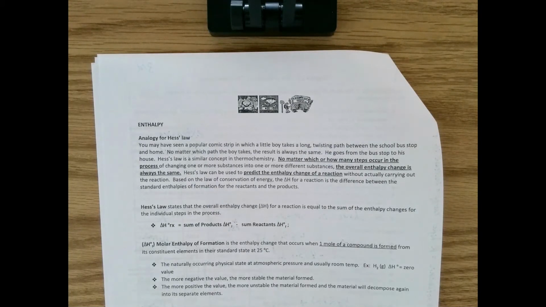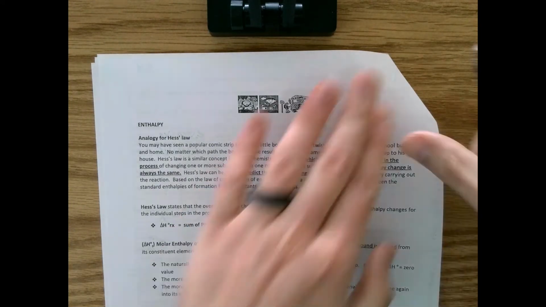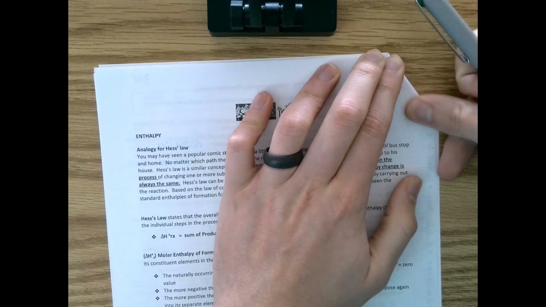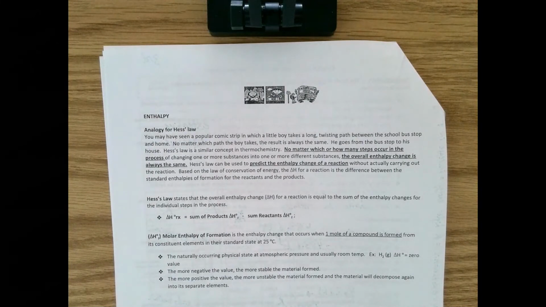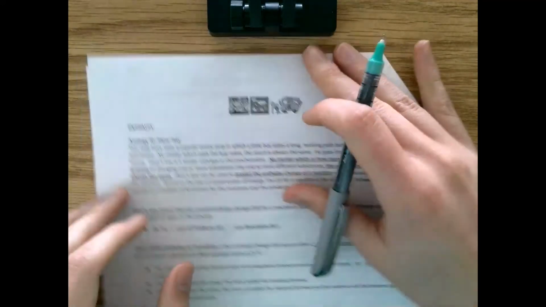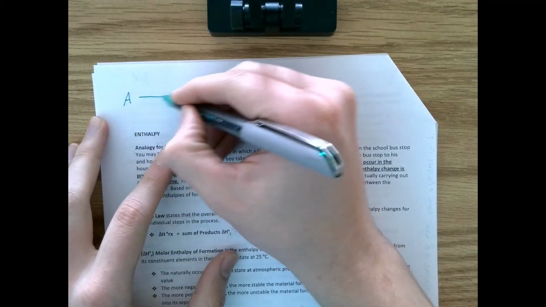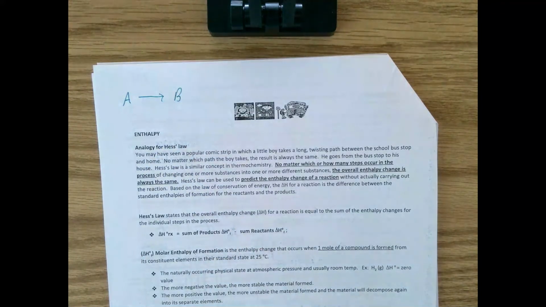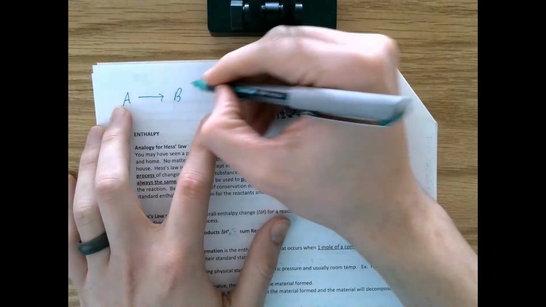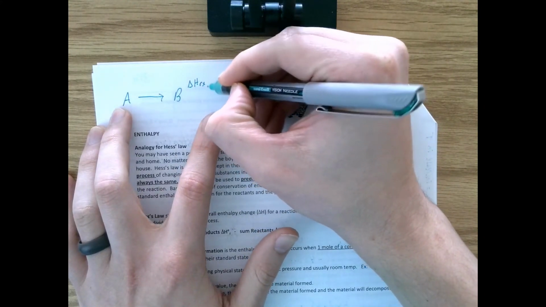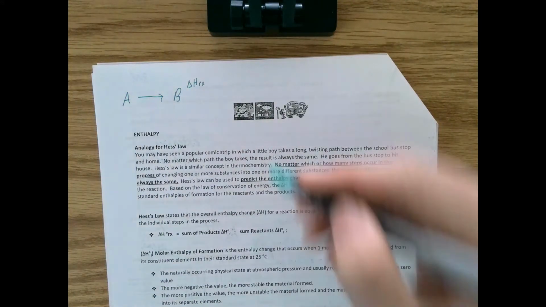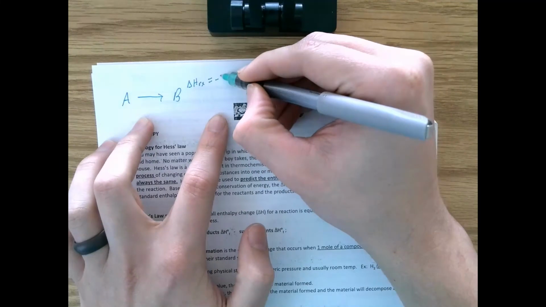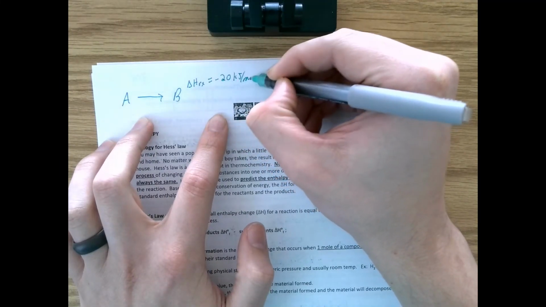Alright, so yesterday hopefully you watched a quick little introduction to Hess's law. Hess's law is really just a way that allows us to calculate the enthalpy change, or the energy change, for a particular chemical reaction. Just in a real generic way, if we write A goes to B, whatever reaction that might be, and I tell you the delta H, which you'll see written delta H Rx or delta H Rxn, the enthalpy change for that reaction, we should make up a number. We'll just say it's negative 20 kilojoules per mole.